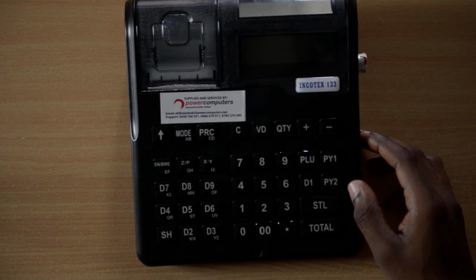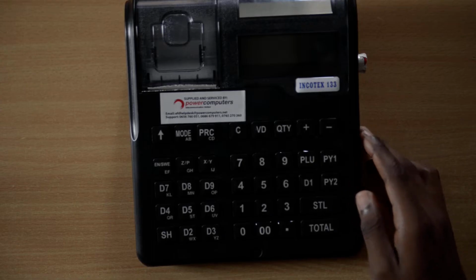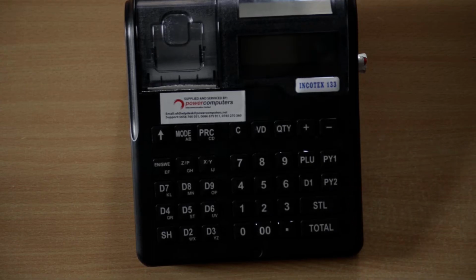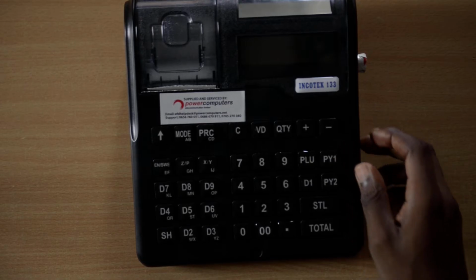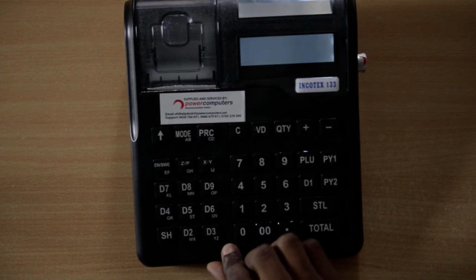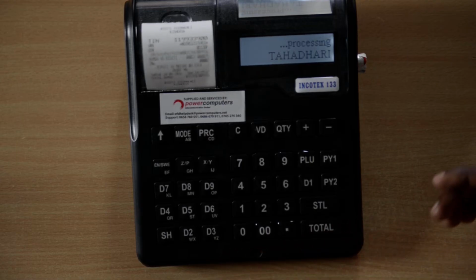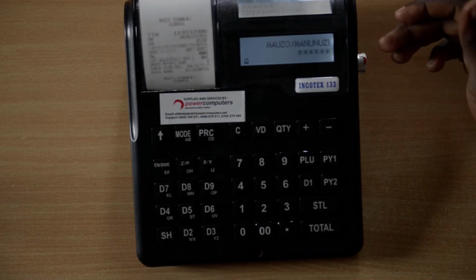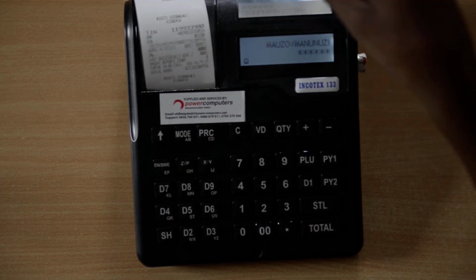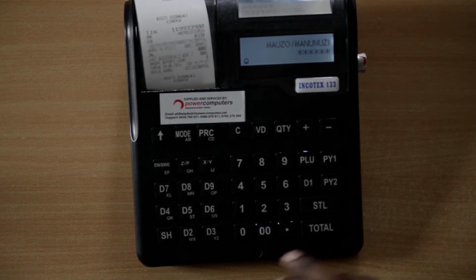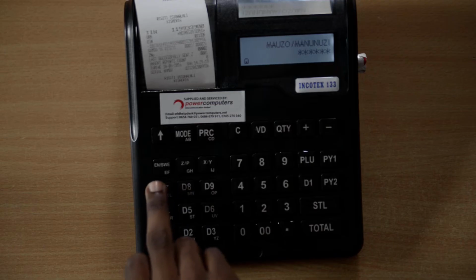Today I'm going to show you how to do sales for a client having a VRN, TIN number, address, and name. Switch it on as I have trained you. The machine will print the short receipt and write mauzo or manunuzi. Change the language to English, press EN stroke SWE.